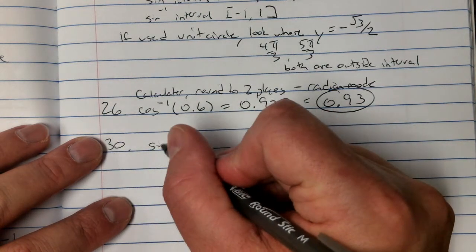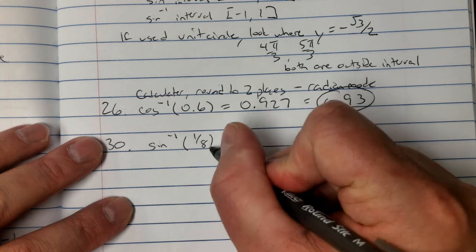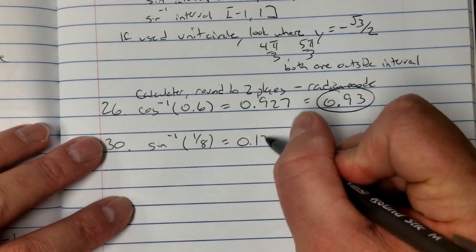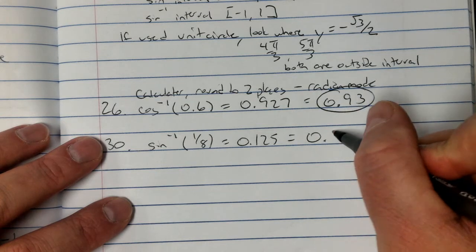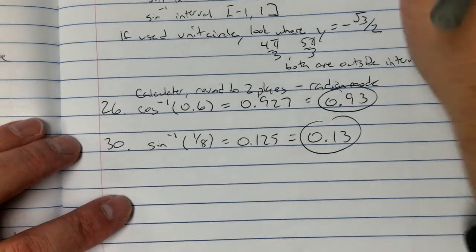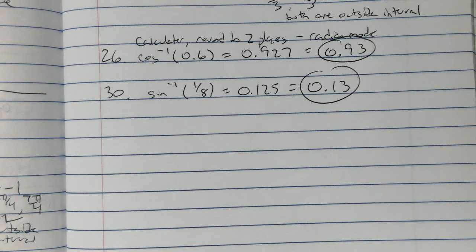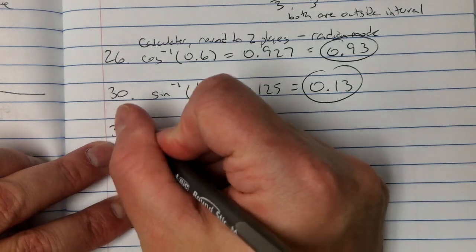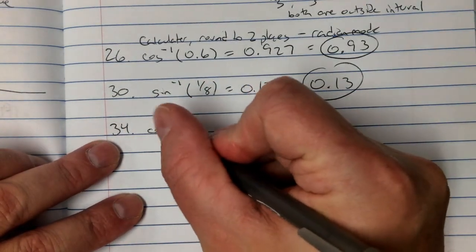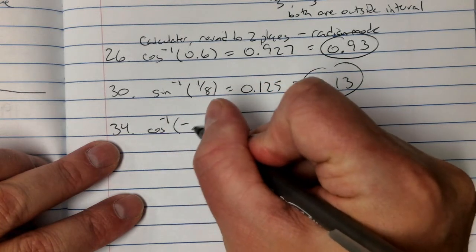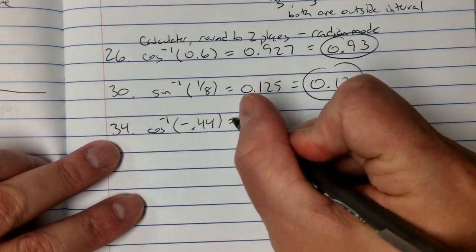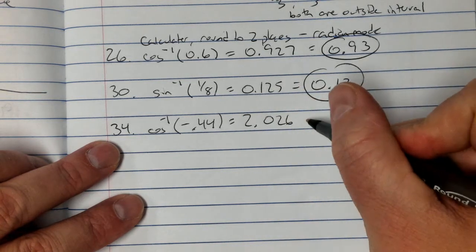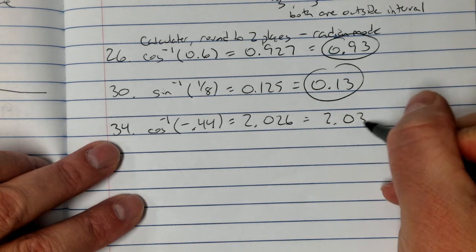Number 30, you have sine inverse of 1/8, and so that's 0.125, so 0.13. And 34, cosine inverse of -0.44. That's 2.026, and so we want 2.03.